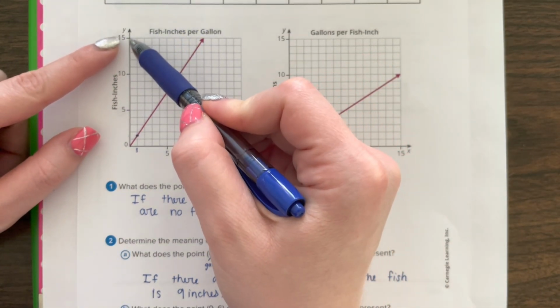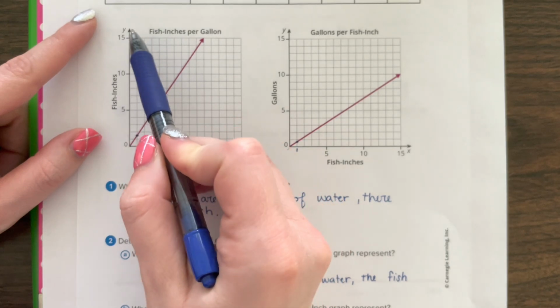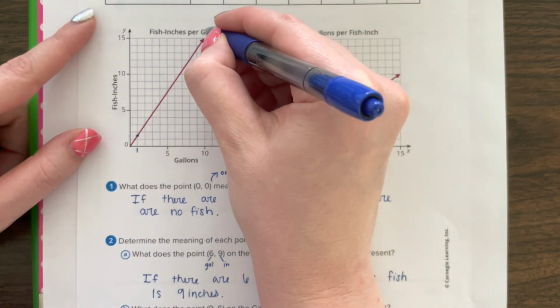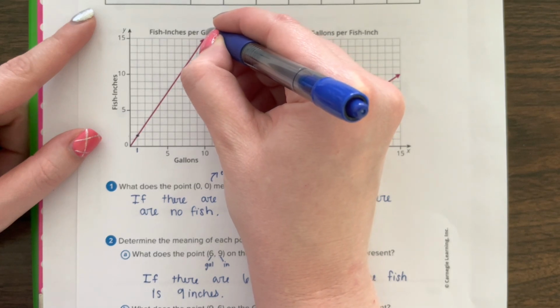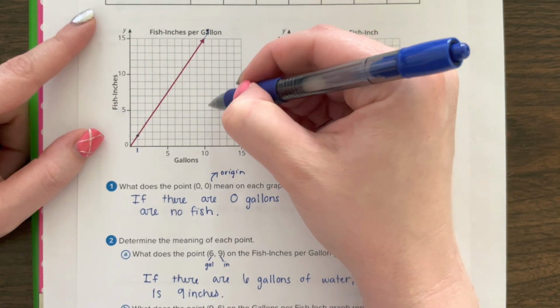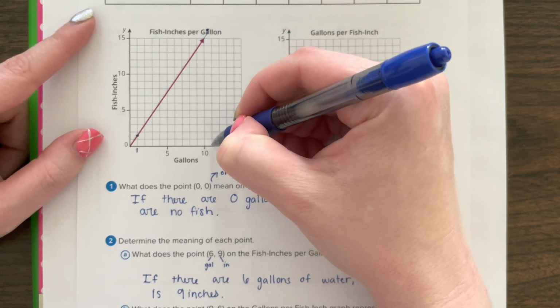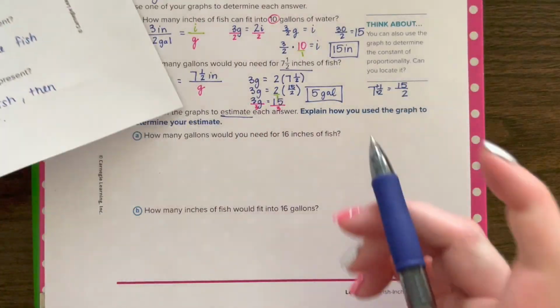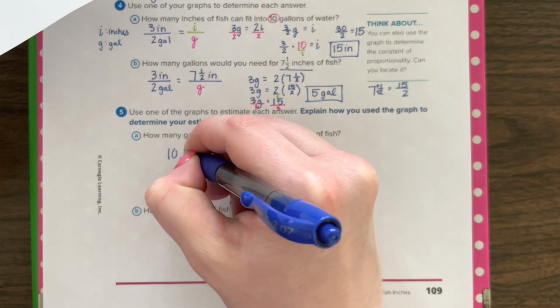Well, right here I have 15. If I was to go up, 16 would just be one more, and if I looked over, we would have a point probably somewhere right up here if we were to continue that line. So if I look, that would put me somewhere between 10 and 11 gallons. So I'd probably say a good estimate would be about 10.5 gallons.